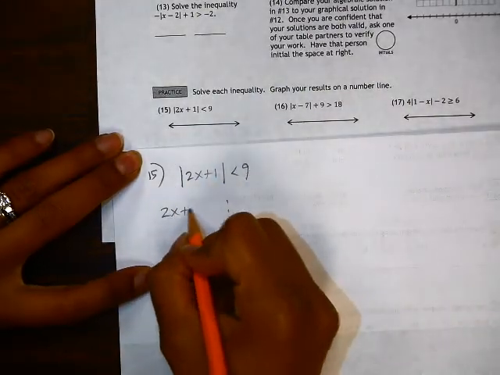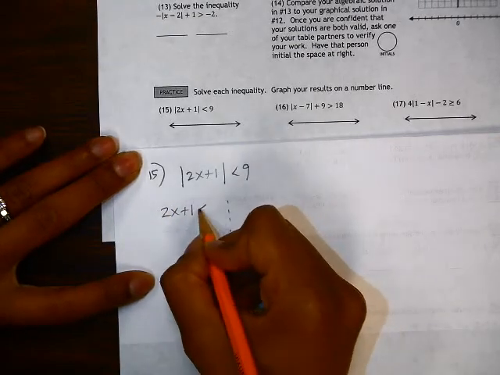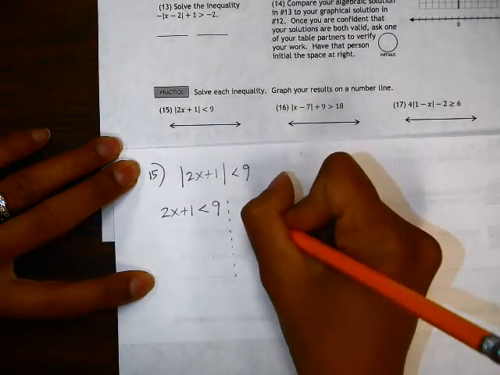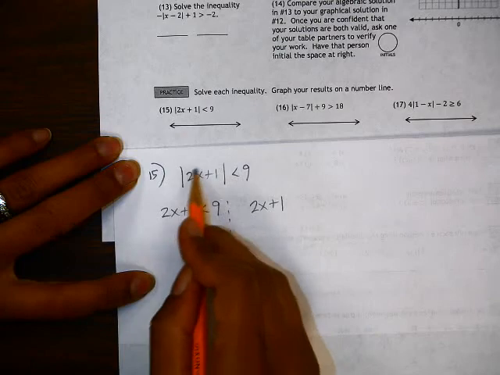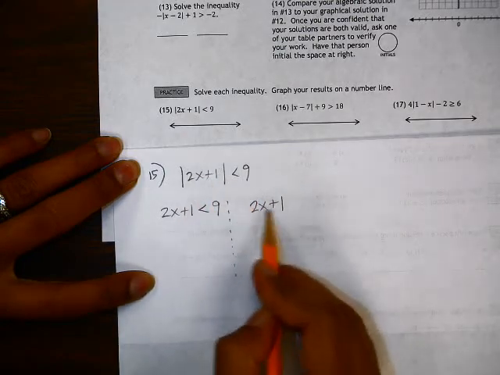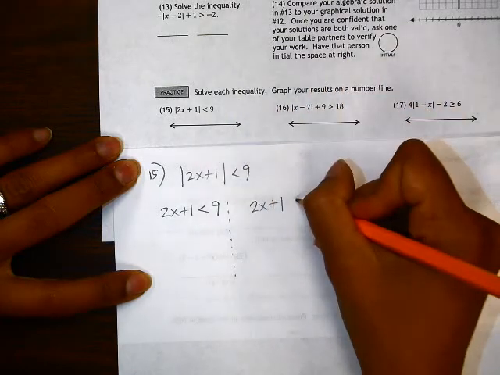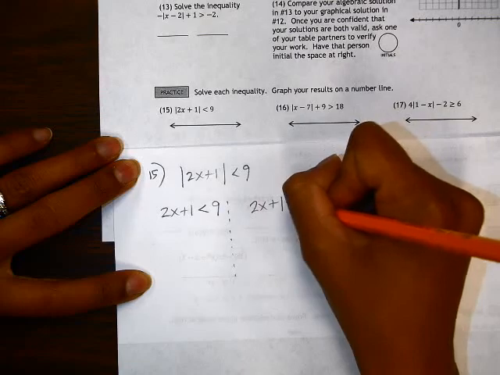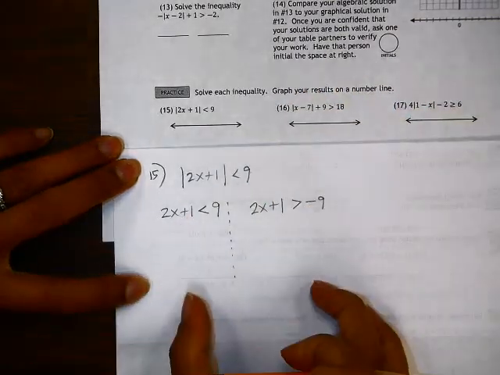The first inequality, we're going to drop the absolute value sign and write the inequality exactly as it appears. For the second inequality, again, I'm going to drop the absolute value sign. Make sure you leave what's inside the absolute value exactly the same. That doesn't change at all, but we need to change both of these. The absolute value disappears, the inequality symbol changes, and the 9 becomes negative. So we have two inequalities. We're going to solve both.